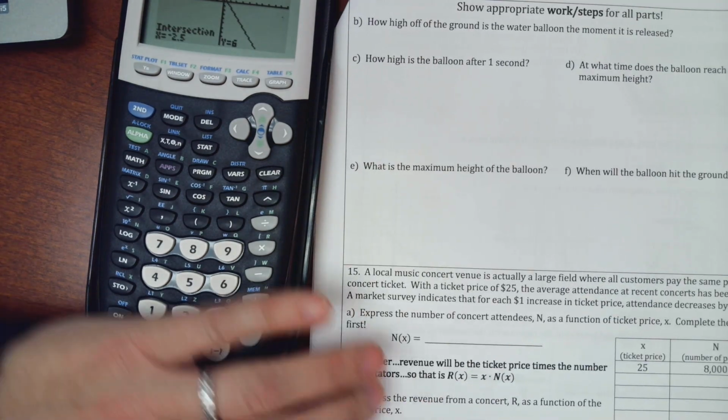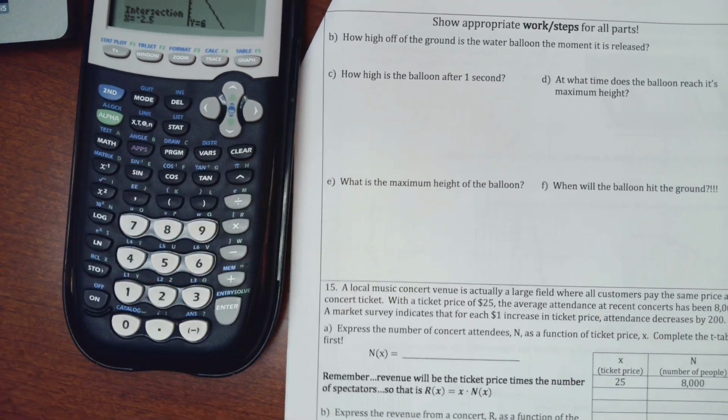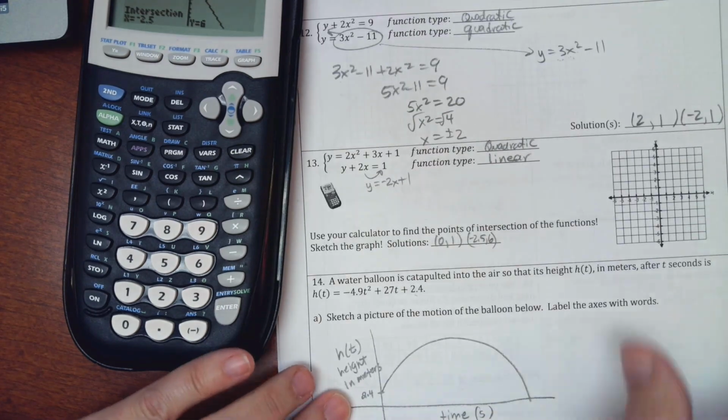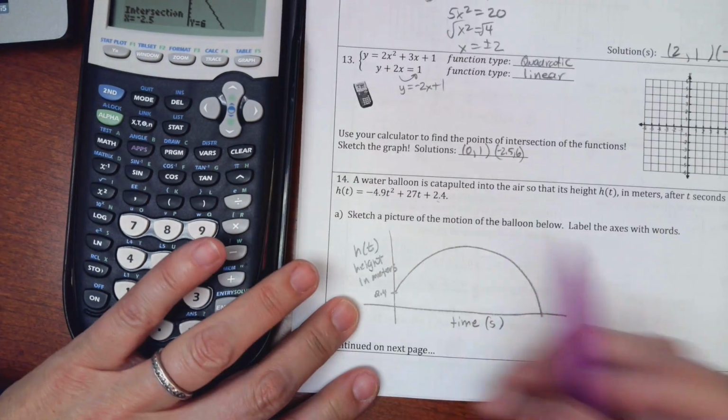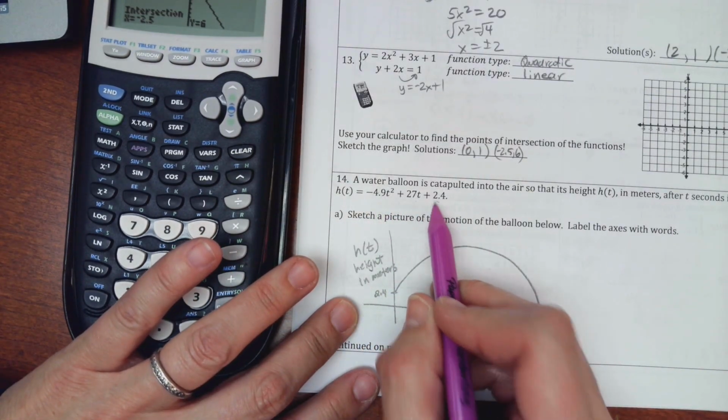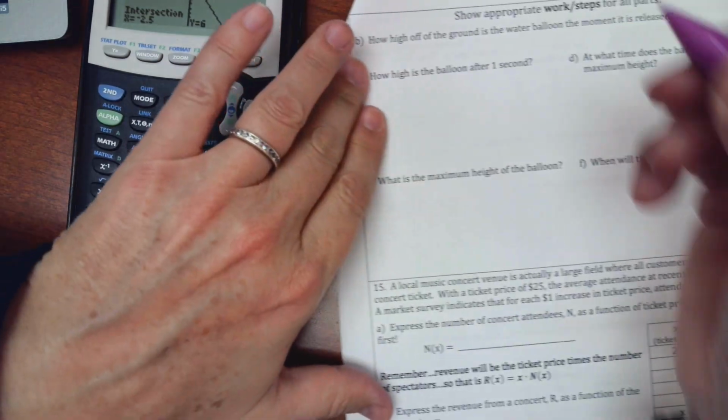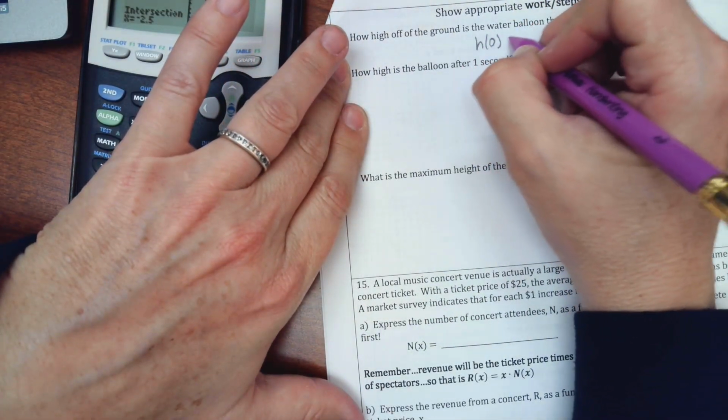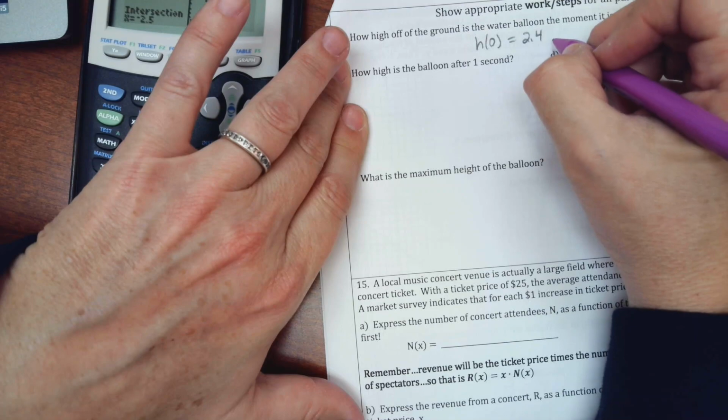How high off the ground is the water balloon when it's released? So we already kind of thought about that. That's h of 0, right? So if you plug 0 in here, you get 2.4. So h of 0 is 2.4 feet, that is, right? Is it feet? Oh, meters.